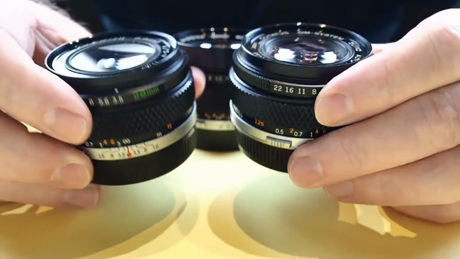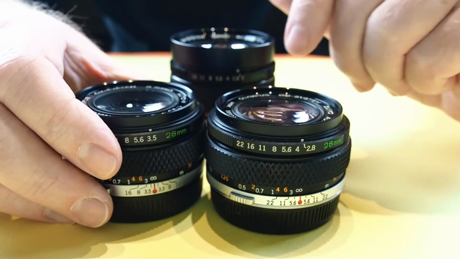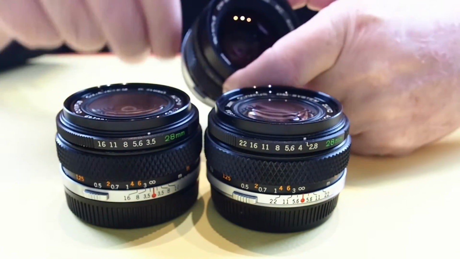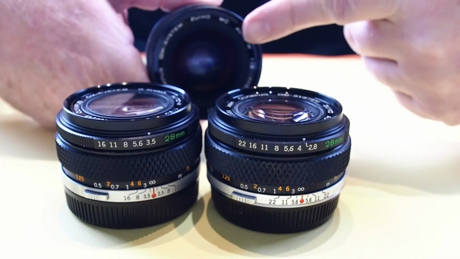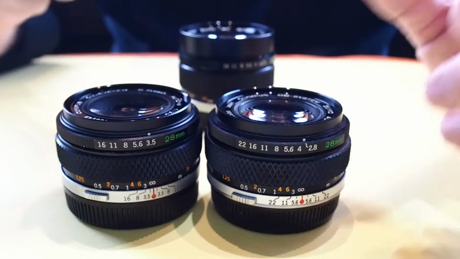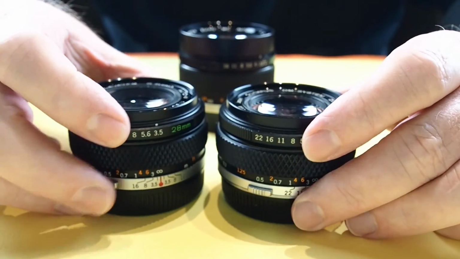Both quite small, and most of the lenses that I'm talking about today have a 49mm filter ring, except for the 35mm f2, which is quite good.